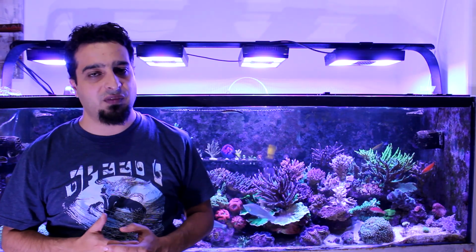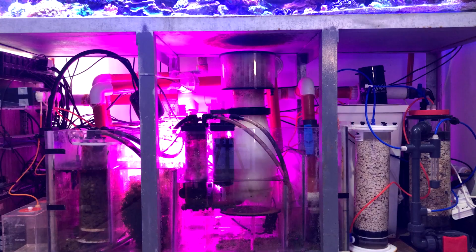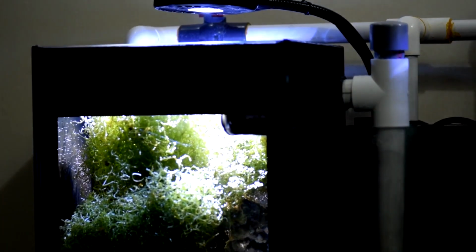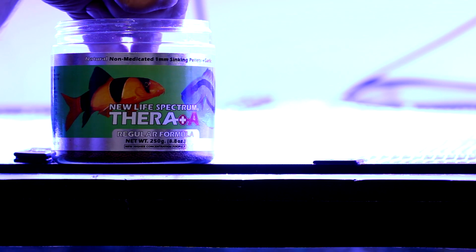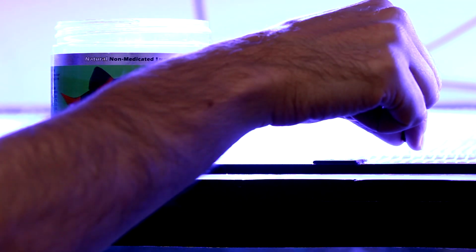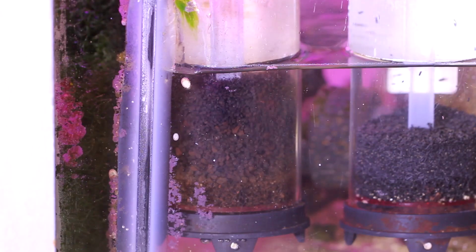The best way to have low levels of phosphate in our aquarium is to use a combination of several phosphate export methods: growing and harvesting macroalgae in our refugium, using food without excessive phosphate, skimming, and using phosphate binding media like JFO.